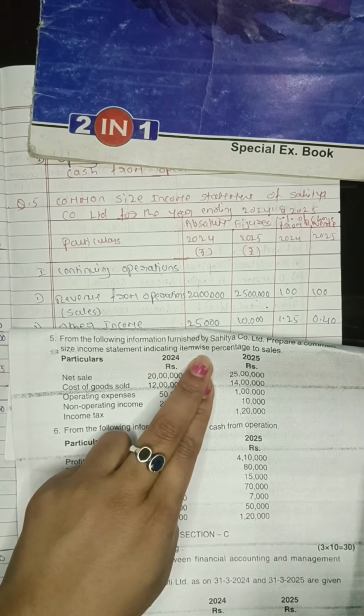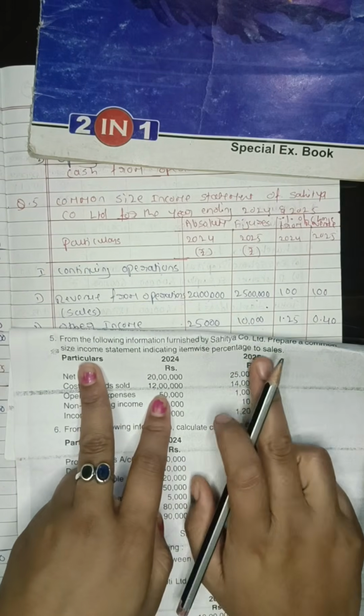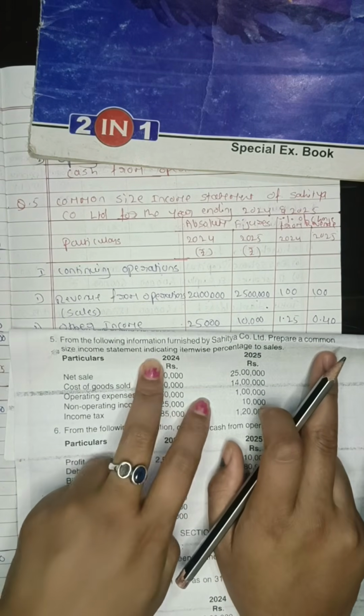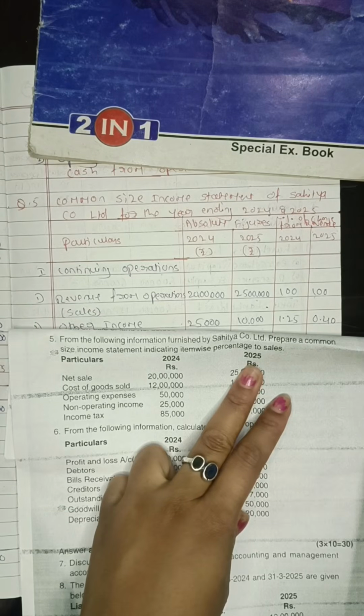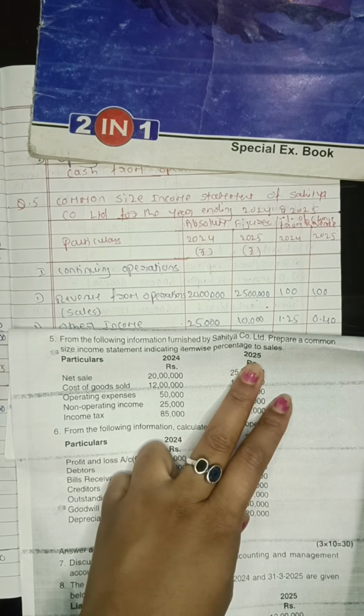Okay, because here they said percentage. Common size, prepare common size income statement indicating item wise percentage to sales. So item wise percentage we need to calculate. What do we need to consider as the base? Sales. Okay, sales is considered as what, 100%.